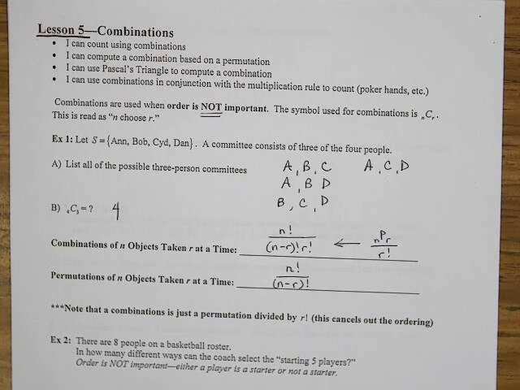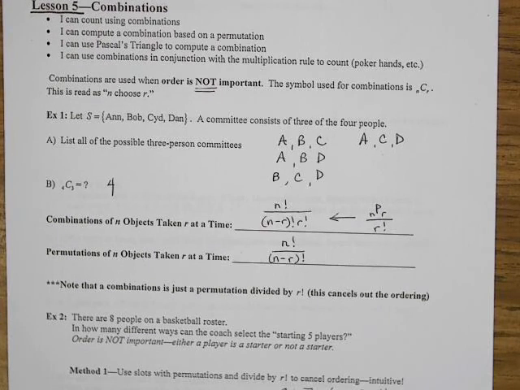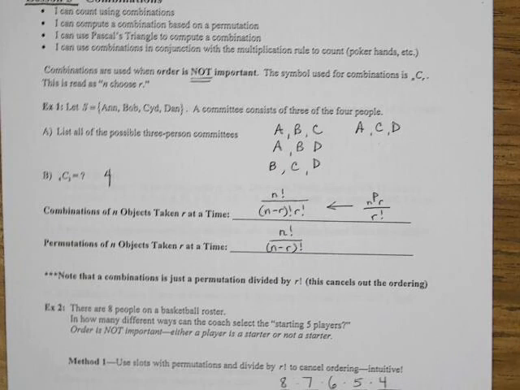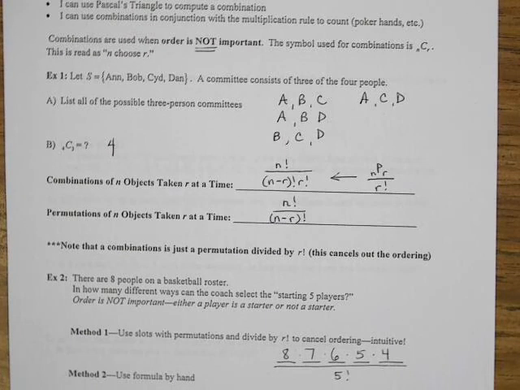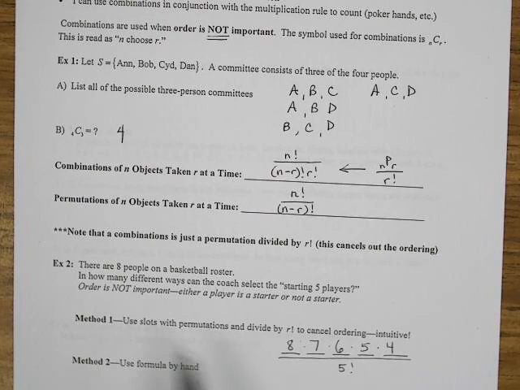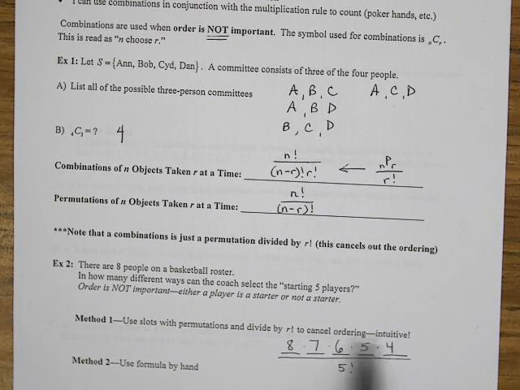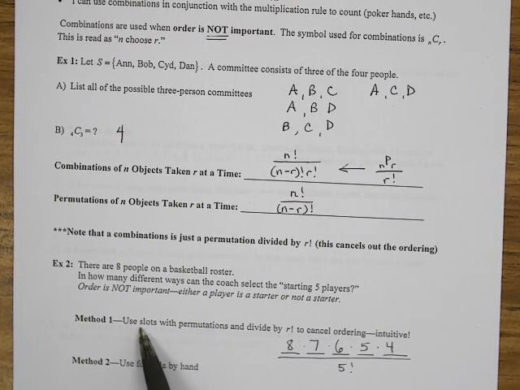Or I can also use, whoops, I just realized I'm not on the screen here. I apologize for that. So again, slots, I had 8 choices for the first one, 7 choices for the second one, 6 choices, then 5 choices, then 4 choices. But of course, since we're just choosing a group, I have to divide to get rid of the ordering issues. I have to divide by 5 factorial. So that's the slot method.